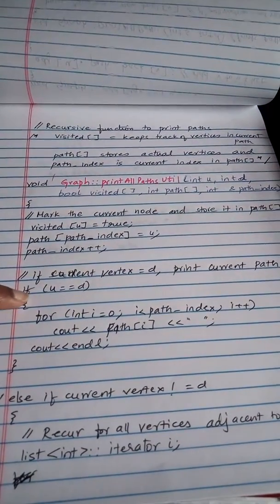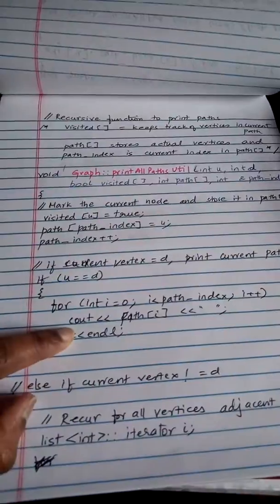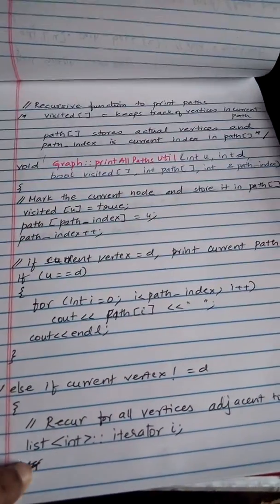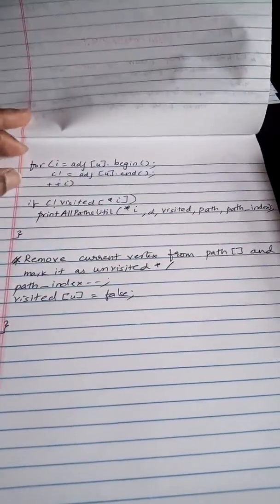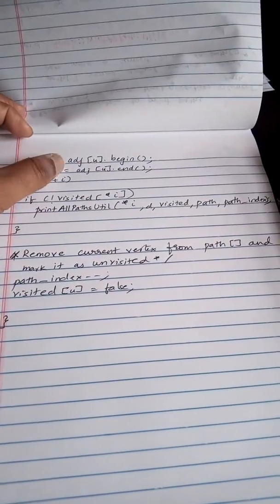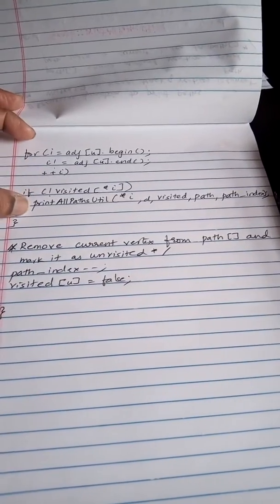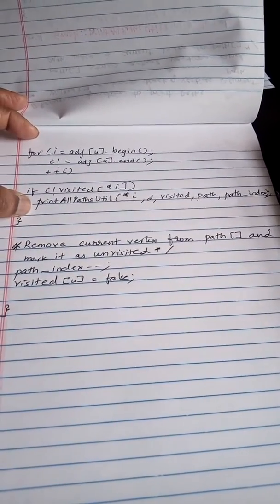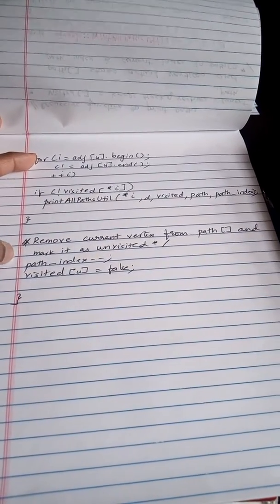Next one, if the current vertex that we are on is equal to the final destination, we print the path. Else we keep calling it recursively. So we have list int iterator i, and then we have a for loop: i equals the beginning, if it is not the end, plus plus i. Again we have it over here. We call printAllPathsUtil, and then we remove the current vertex from the path and mark it as unvisited as well, to make it false.